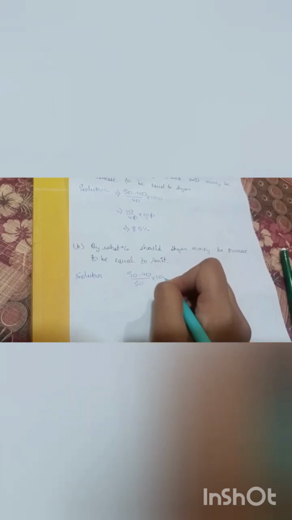Now let us solve the second question. We will do 50 minus 40 upon 50 into 100. So we'll get 10 upon 50 into 100. So we'll get the value 20 percentage.